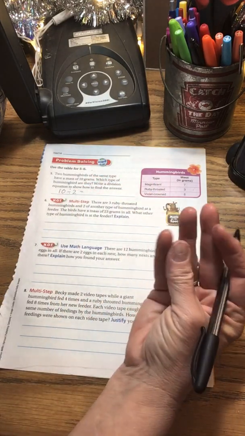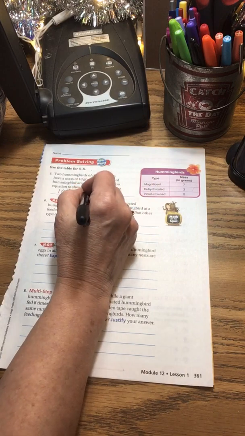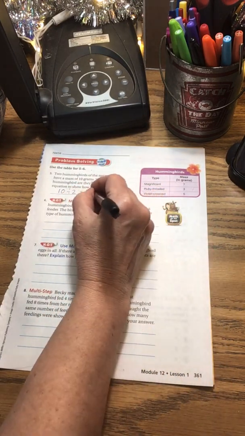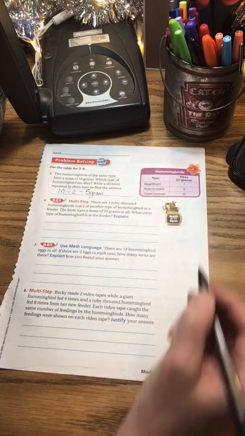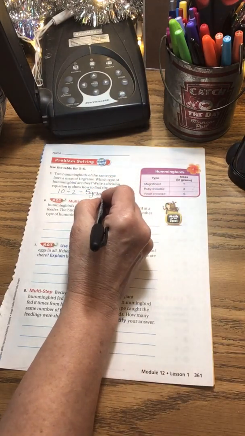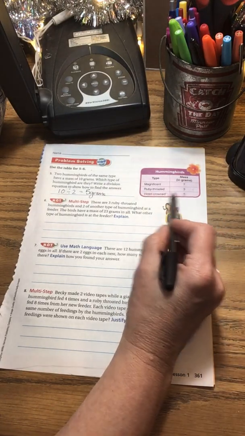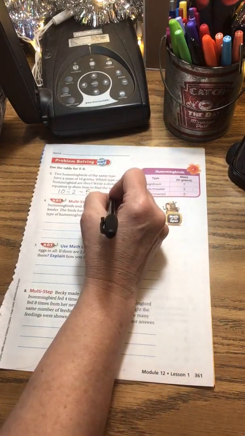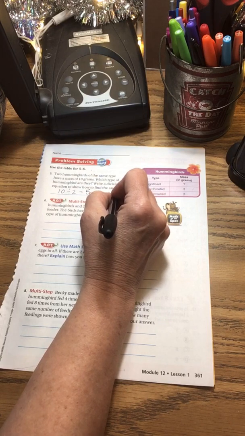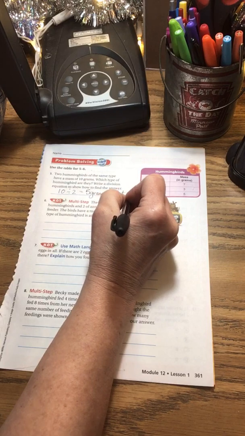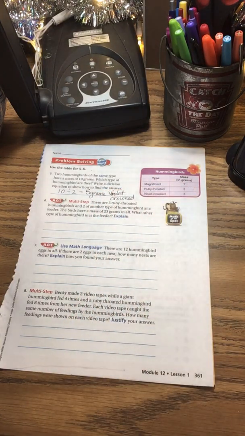You can count by 2's, and it'll give you 5. So 5 grams is how much each one of them weighs. So which one of these hummingbirds weighs 5 grams? Ah, look right there, the violet crown. So your correct answer then is the violet-crowned hummingbird.